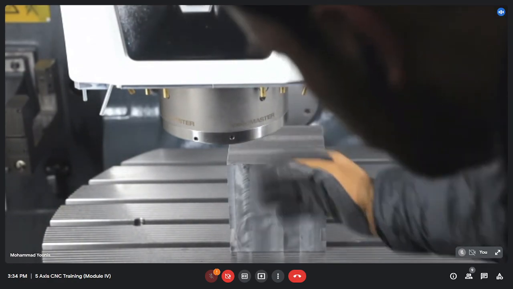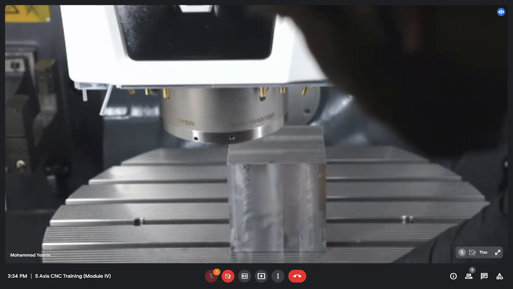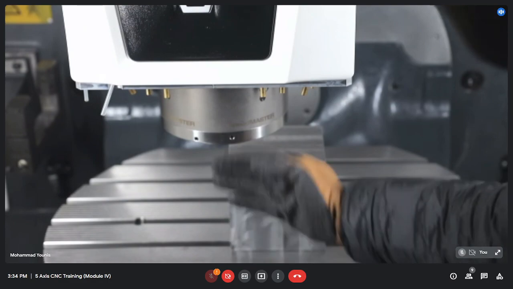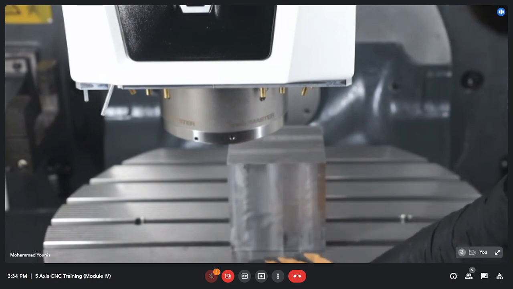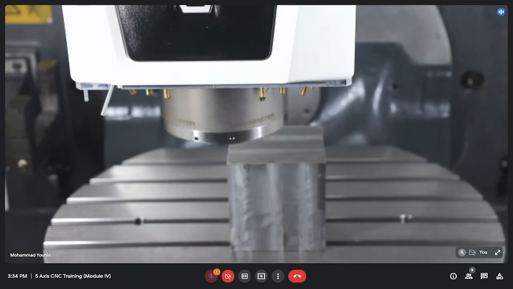I have also provided the positive value. That's why, because if the spindle is moving in the upward direction, then that will be the positive z-axis direction, and if it is moving downwards, then that will be the negative direction for the spindle, or I can say the tool. So here actually we follow the right hand rule.